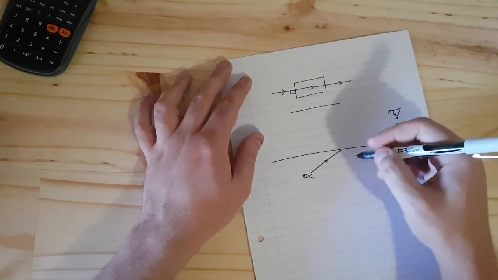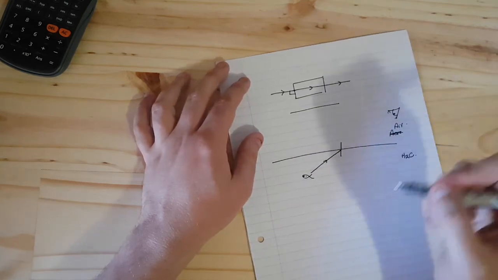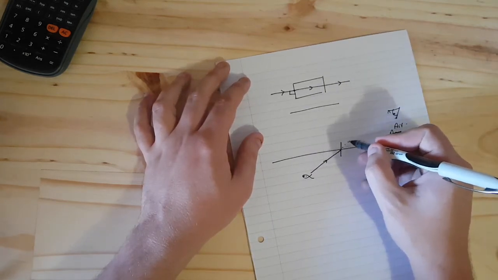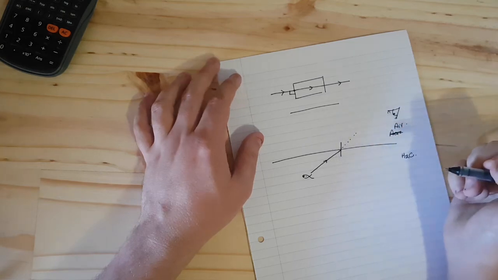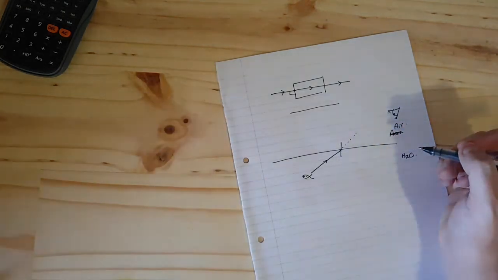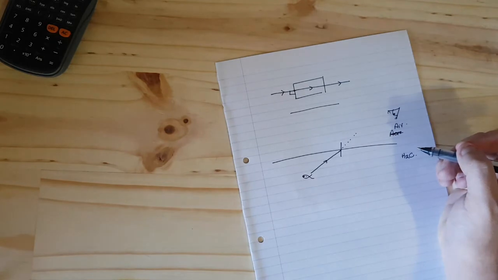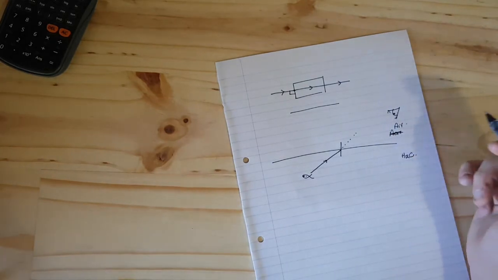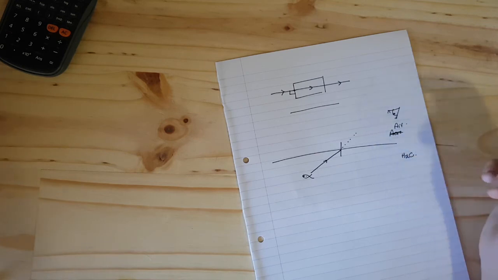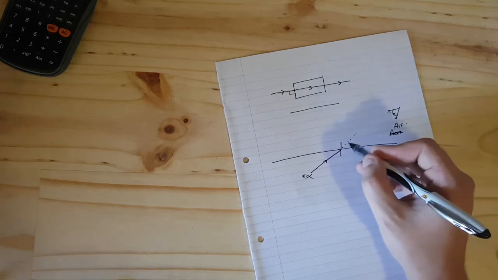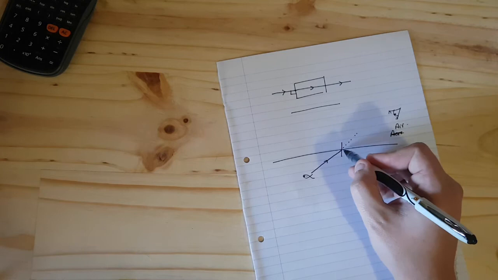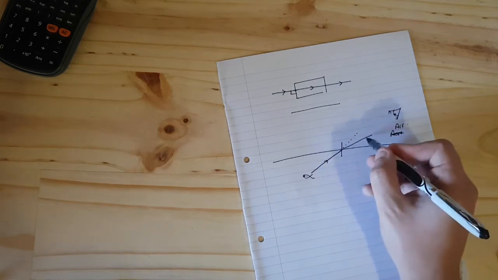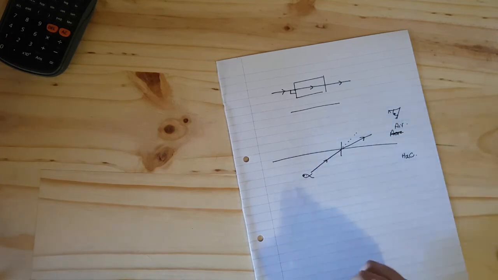Now, when the light reaches the surface of this water, it would continue along that path. It is going into a less dense medium because air is less dense than the water. So it's going to bend away from the normal. So it is going to move in that way.